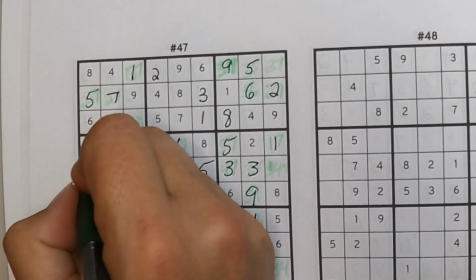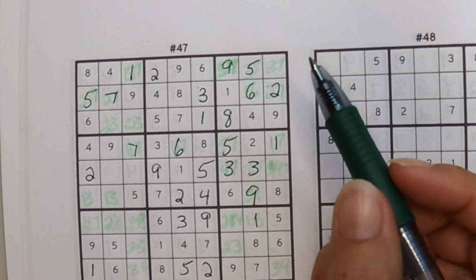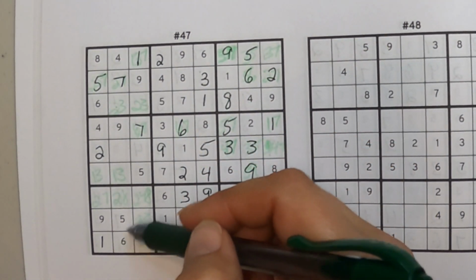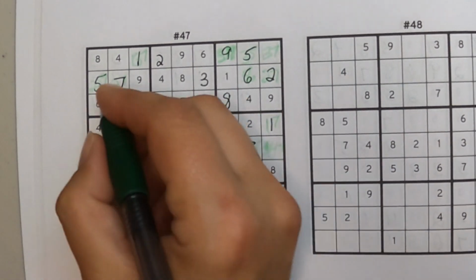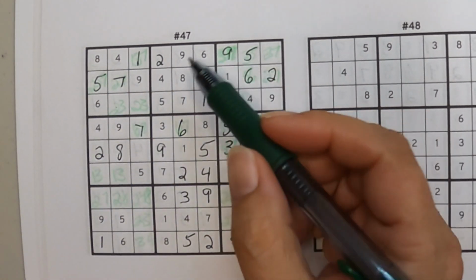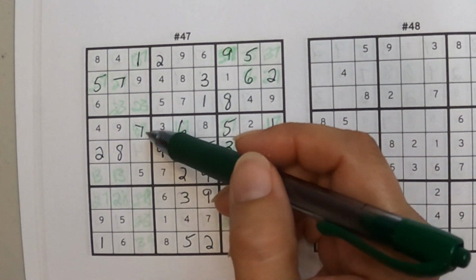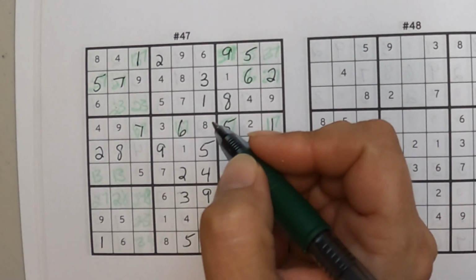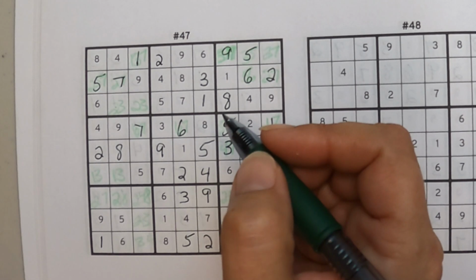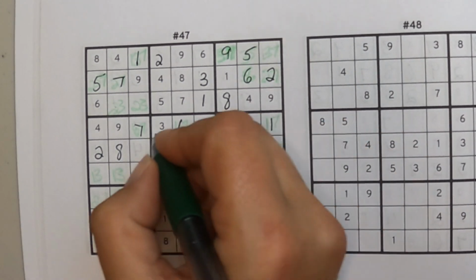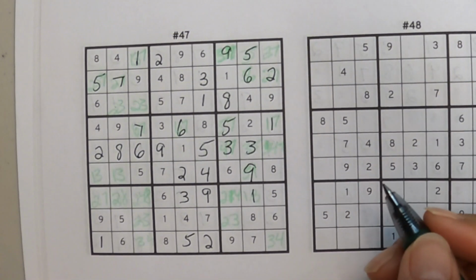So that means this is our 2. 4, 6, and 7 here, so this is our 8. But the 4 and 7 have to be here, so this is our 6.